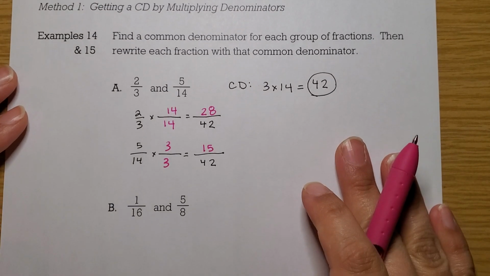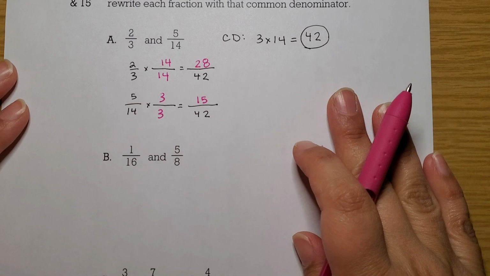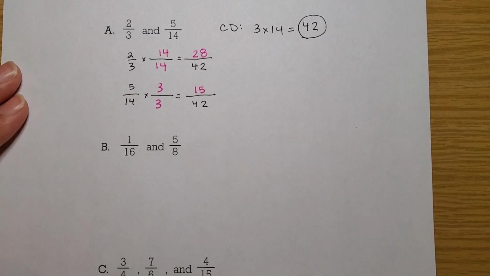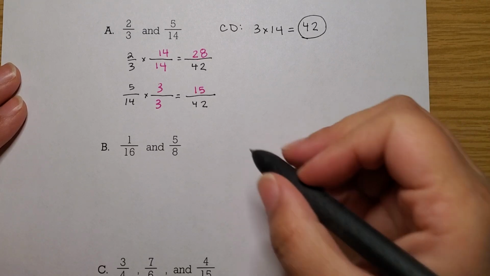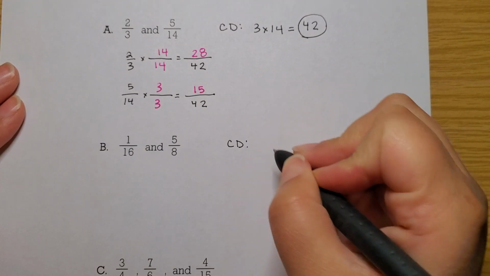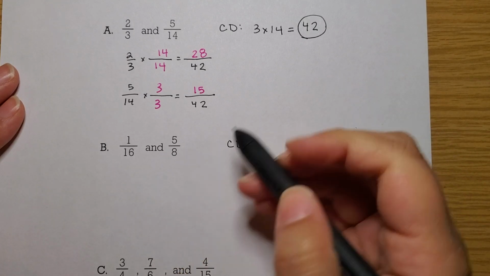All right, example B is pretty much the same process. We're going to find a common denominator by multiplying the denominators. So our common denominator is going to be 16 times 8.